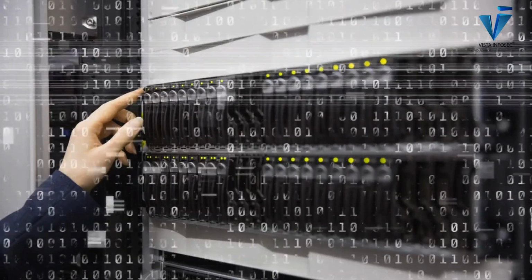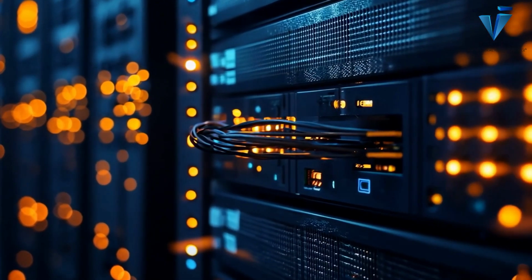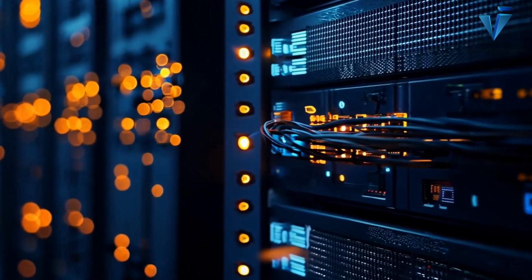Remember, the goal isn't just to find vulnerabilities but to build systems resilient enough to withstand them. Stay ethical, stay curious, and always test safely.